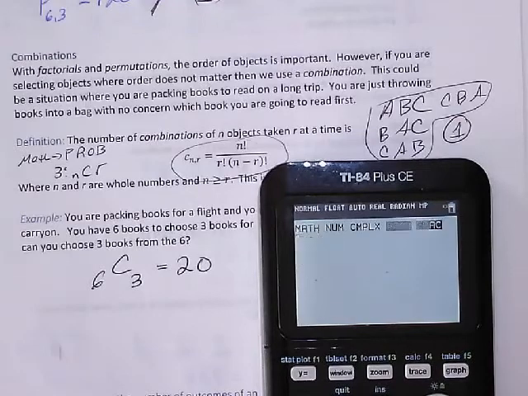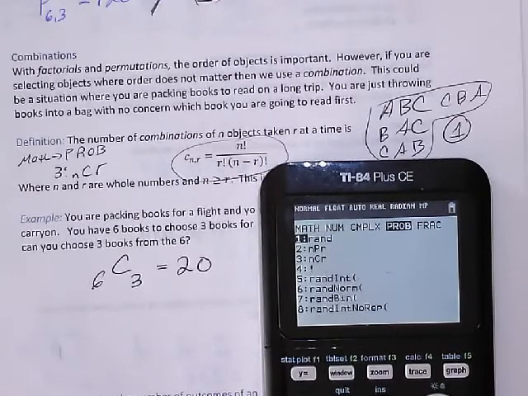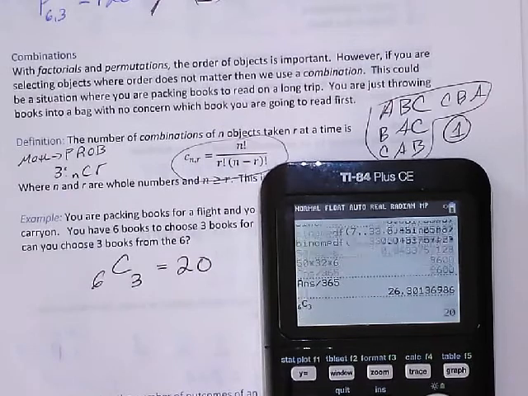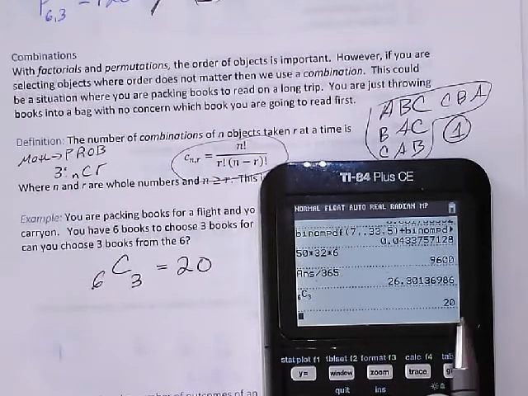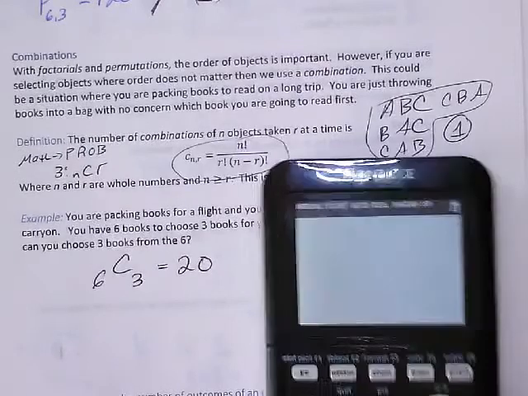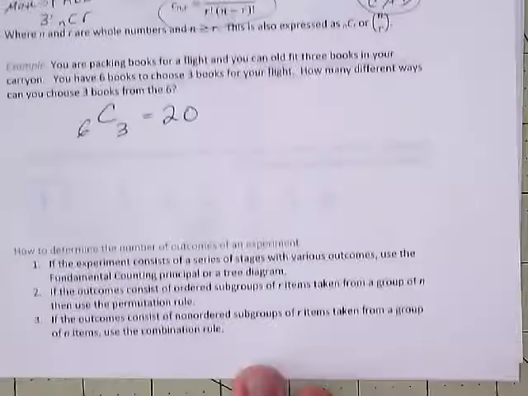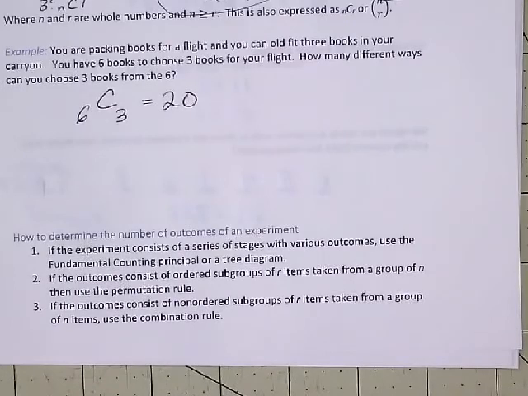Here, I'll show you quickly in the calculator how to do this. For all of these, you would type in the number 6, math, go over to probability, go down to option 3, and it's 6 choose 3. And there's your answer of 20. Ignore all that other stuff up there.